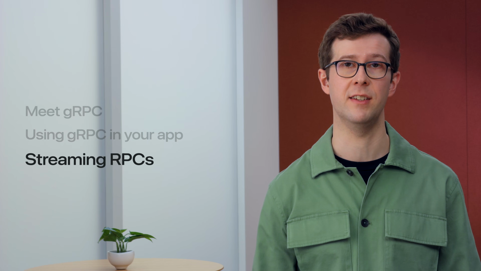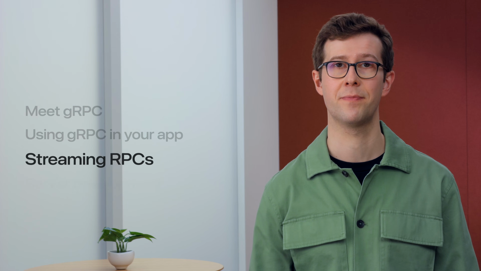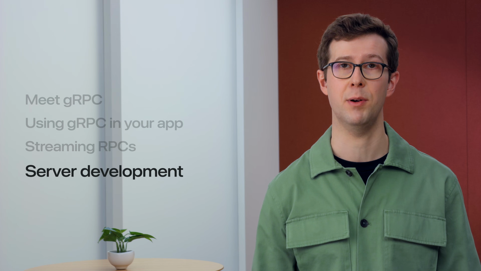Then I'll show you how you can use it in your app to make simple requests and build real-time experiences using streaming RPCs. Then we'll see how to implement a gRPC service and deploy it to the cloud. First though, let's talk about what gRPC is.